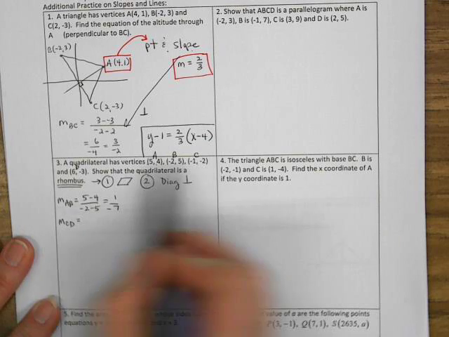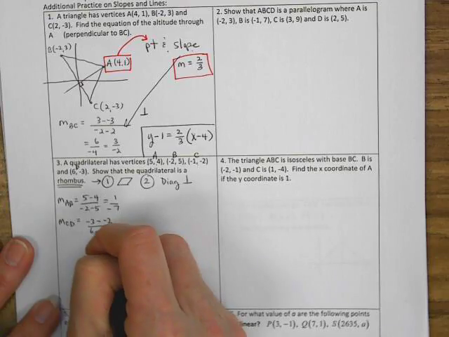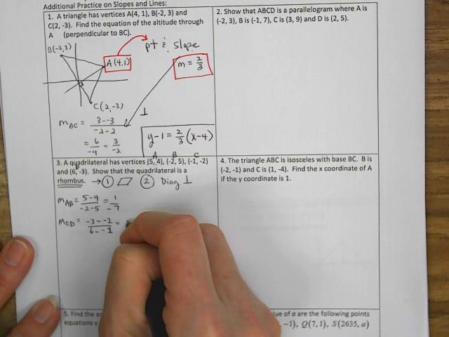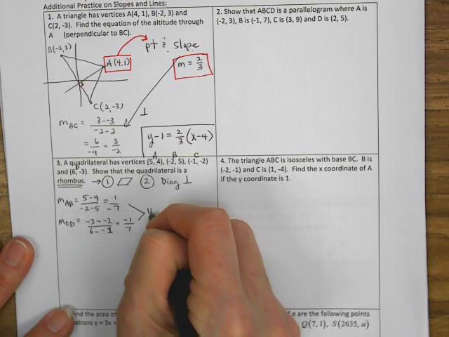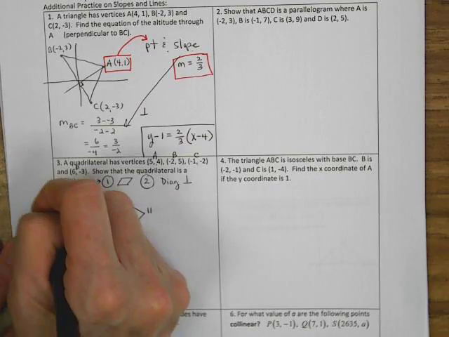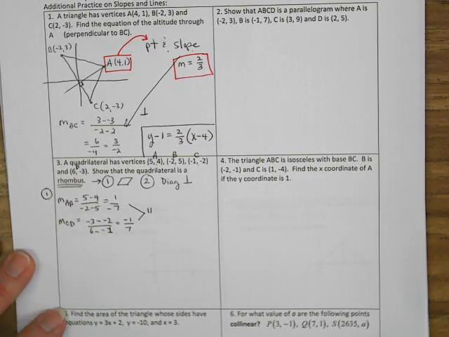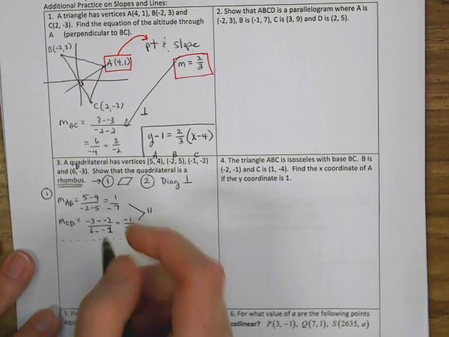So if I look at the slope of CD, I do y minus y over x minus x. That's going to be negative 1 over 7. I can see that those two are parallel. Again, I'm working on step 1. I'm showing that I have a parallelogram. I'm showing that opposite sides are parallel. I'm now going to do that for the opposite two sides.